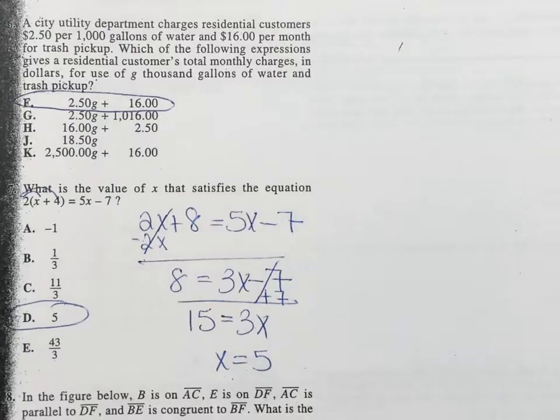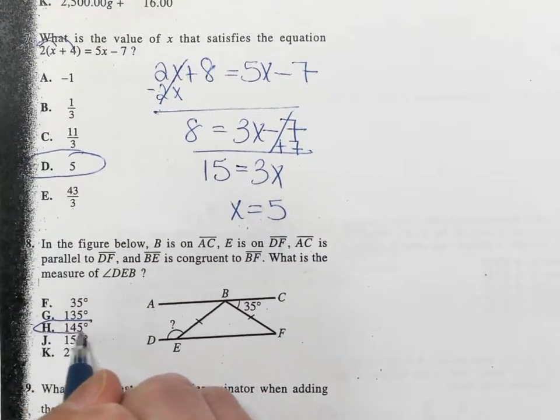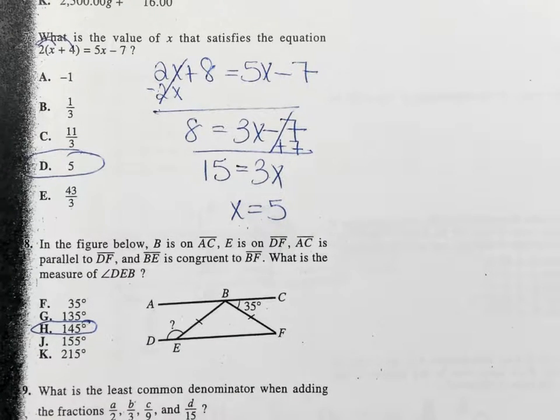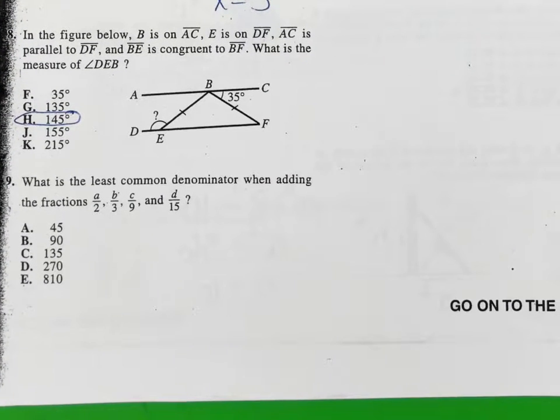All right, number 8, you should have gotten H. Go ahead, Will. All right, does anybody need number 8? Anybody need number 8?